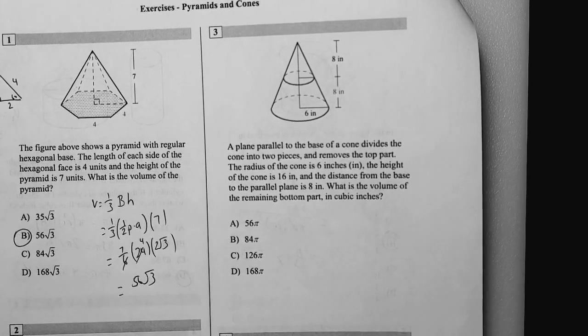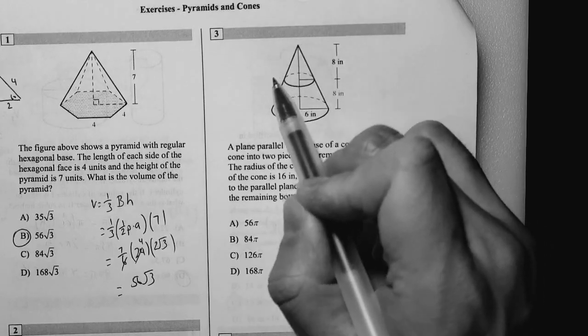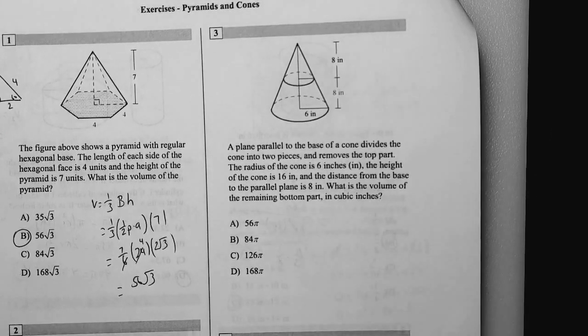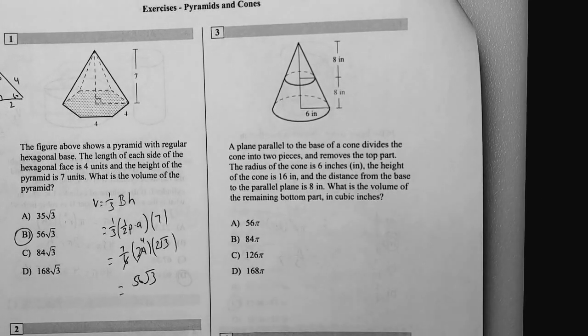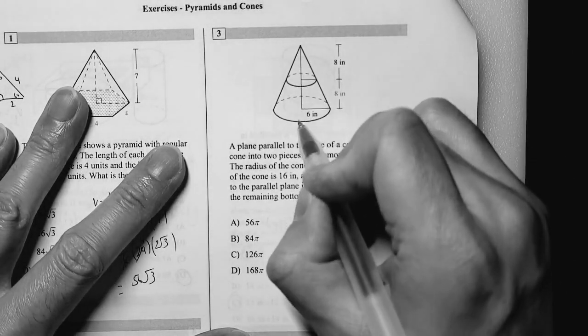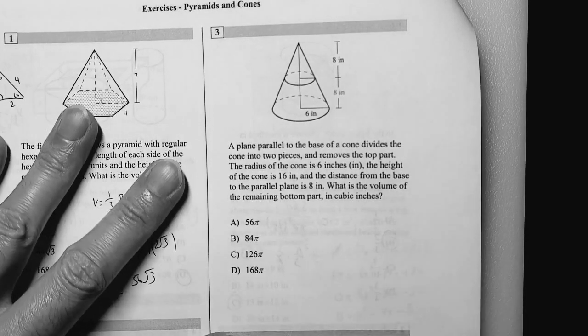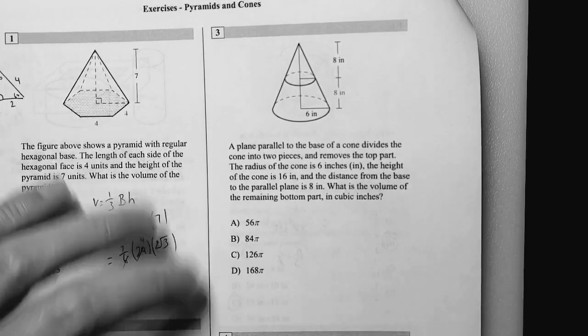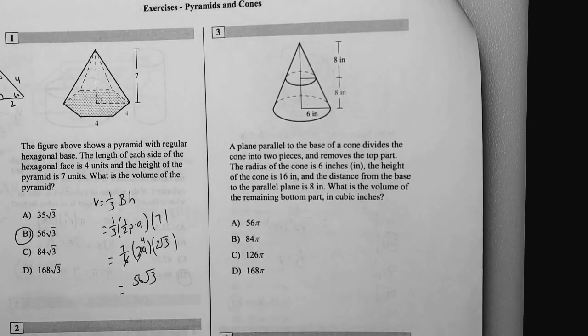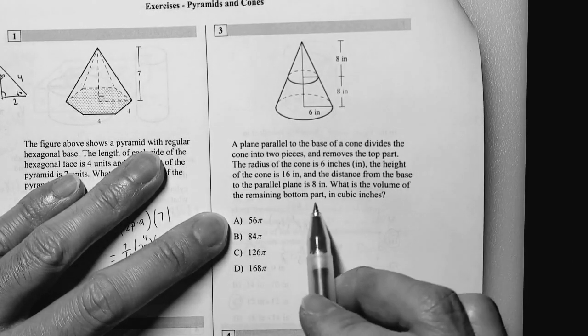Okay, this is quite simple. Find the volume of the whole cone minus find the volume of this smaller cone. Okay, so how do we get the heights now? Well, actually we have the heights, right? So this should be easy now. Unless I'm missing something.